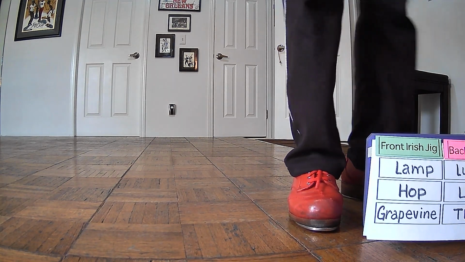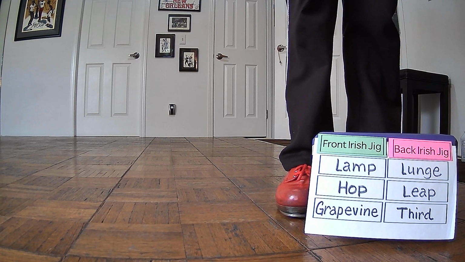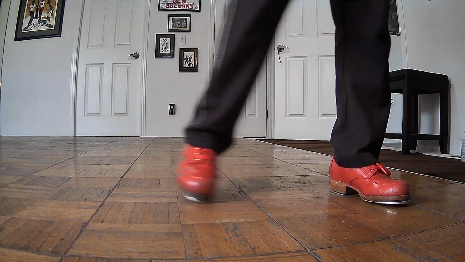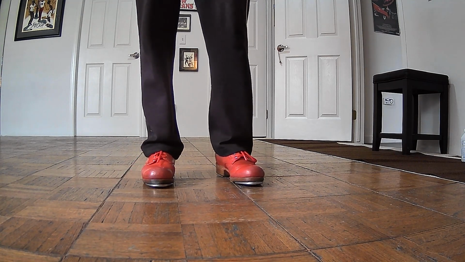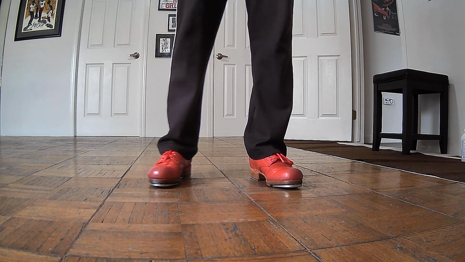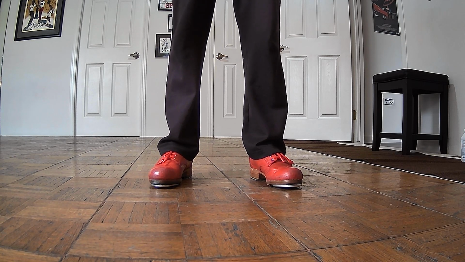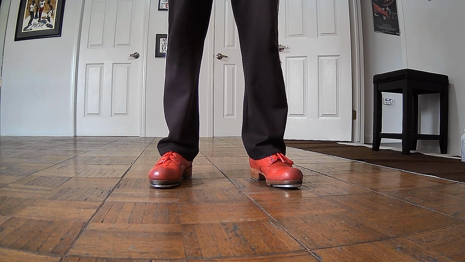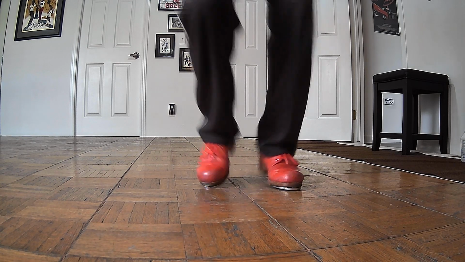The next words were lamp and lunge. So what's the difference between a lamp and a lunge? These are really just words of direction, most often used by choreographers when they're putting their steps together. But it's important to understand these words. So lamp is really a stamp with a leap. L like leap and amp like stamp. So in other words, you're leaping into your landing with a lot of emphasis.